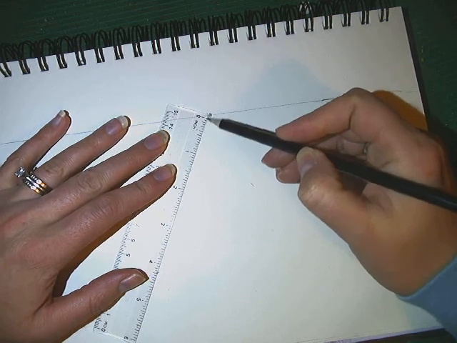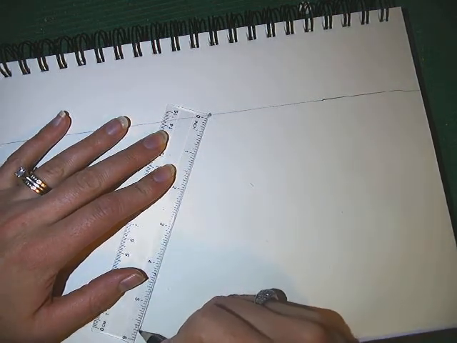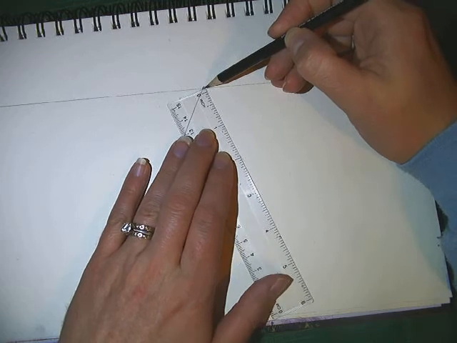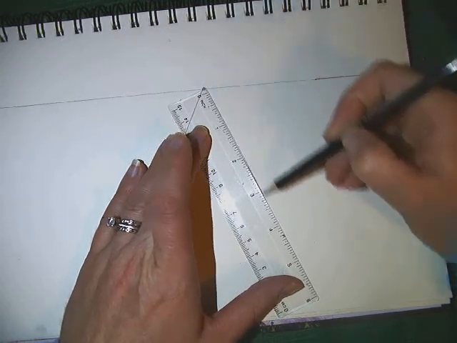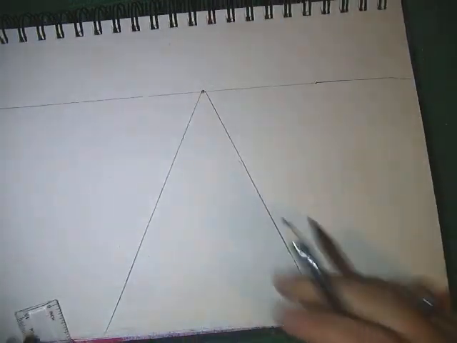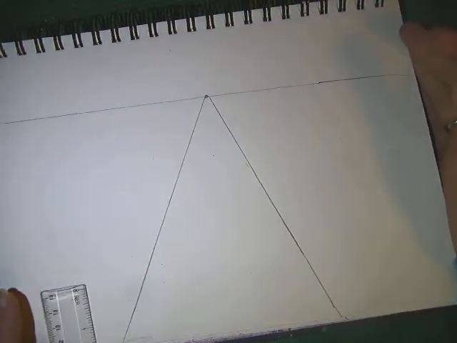Now, I'm going to draw like a downtown winter village scene, and so I'm going to have a road that comes out from that perspective point. From that vanishing point is the proper term for it. So there's my road. It looks like it's getting smaller into the distance until it vanishes into my vanishing point.